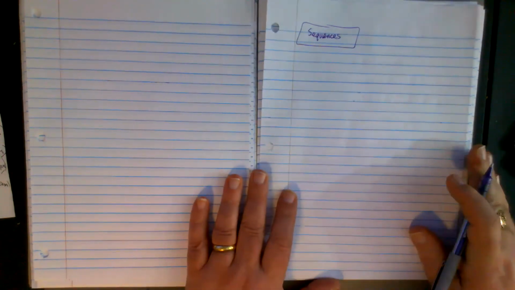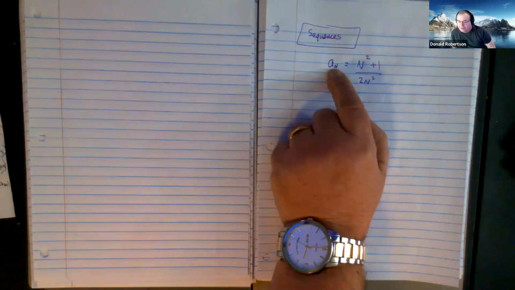So essentially in sequences, there are a number of typical questions that you get. Let's start off with, how do you write down a sequence? Well, the most common way would be to give you a formula. What that says is that the nth number in the sequence, we call it the nth term, is given by this formula. So the first number in the sequence would be 1 squared plus 1 over 2 lots of 1 squared, and that would end up being the number 1.